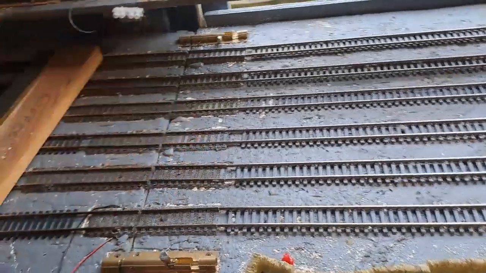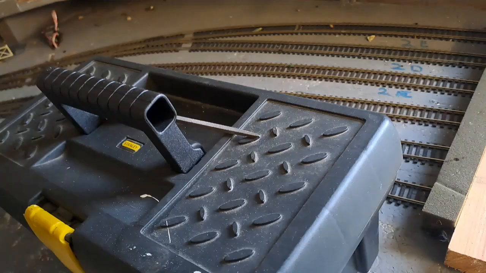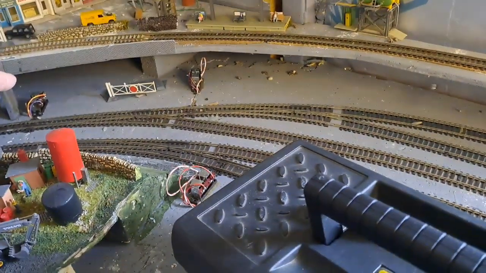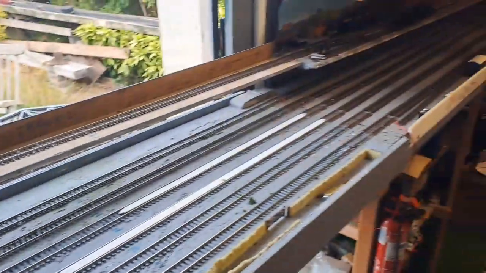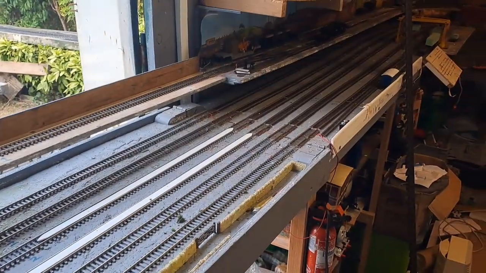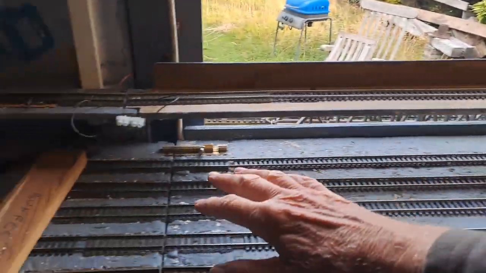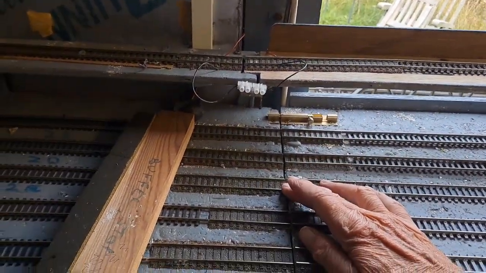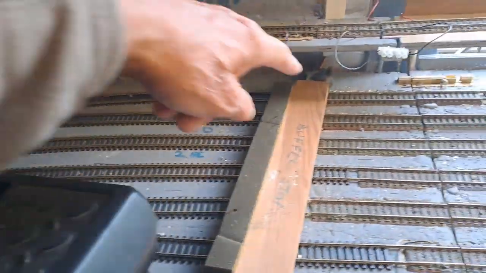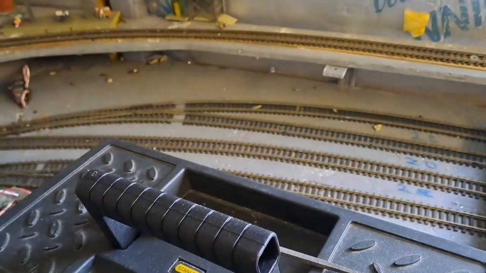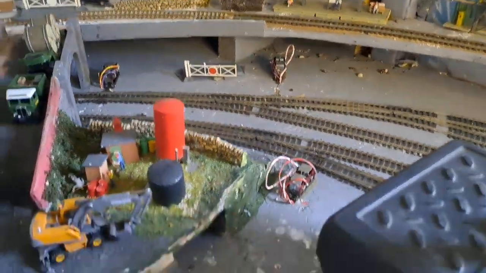Right, now, when there's no continuity through that point blade, the only power we've got coming through is from the point at that end, and it's obviously working because I've got continuity all the way up to here. So this section here is dead, and so I need to attend to that point blade.